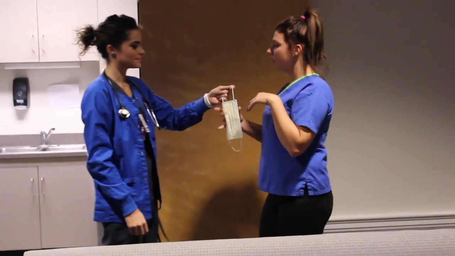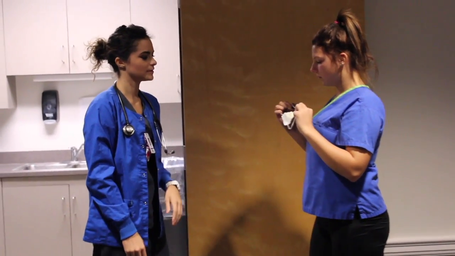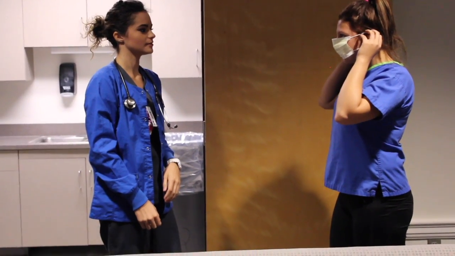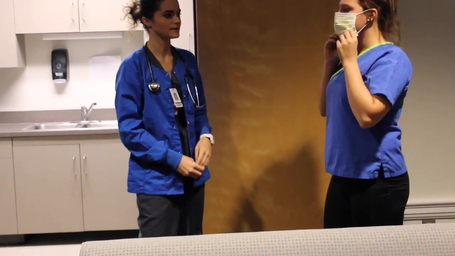Here, be sure to wear your mask to ensure that you're keeping your patients safe and that you are keeping yourself safe to prevent germs being spread.